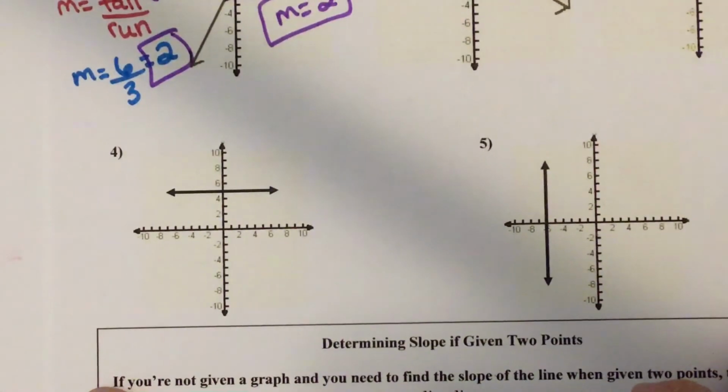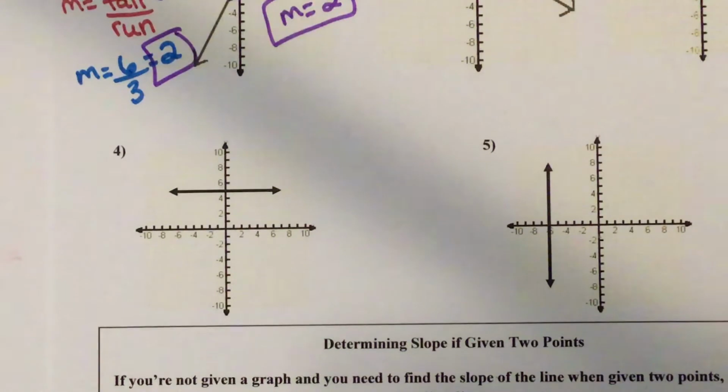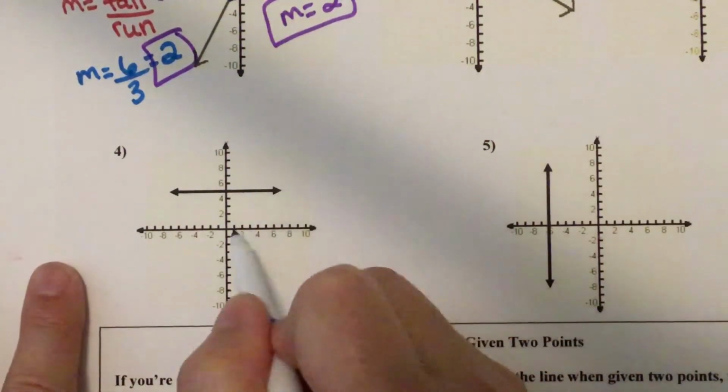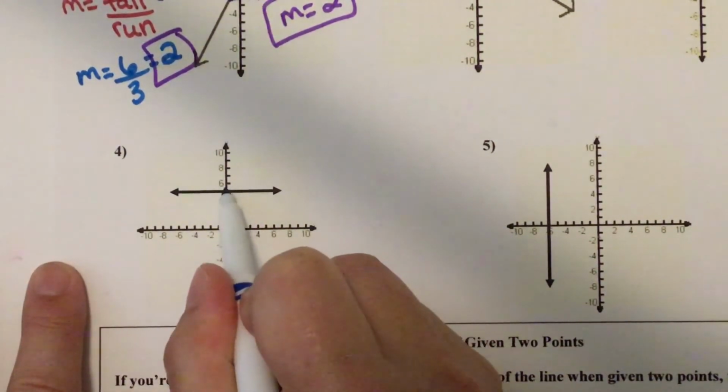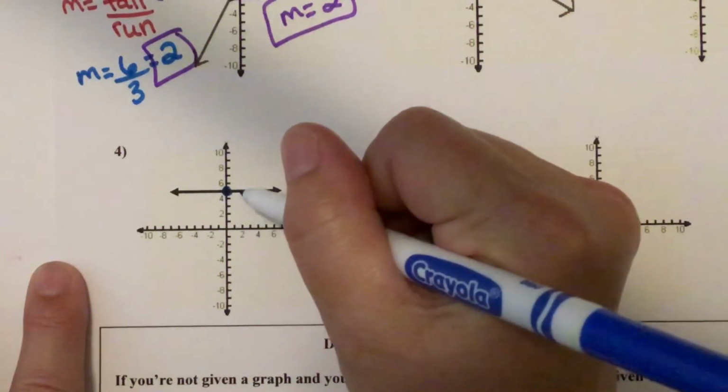Okay, so these bottom two, I'm going to give you memory devices for how to figure them out. I'm also going to show you how to find them mathematically. Okay, so first I'm just going to pick 2 points on this line. It doesn't matter where. So I'm going to pick there and right there.